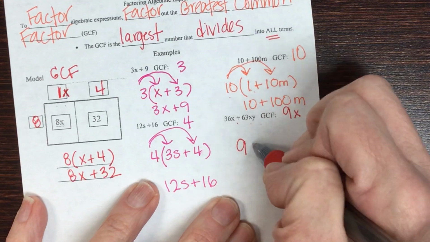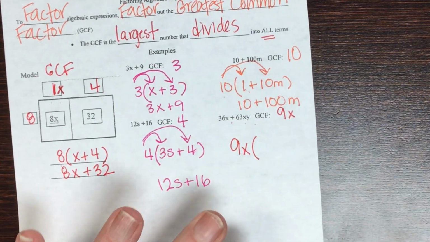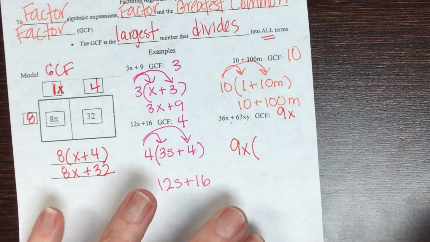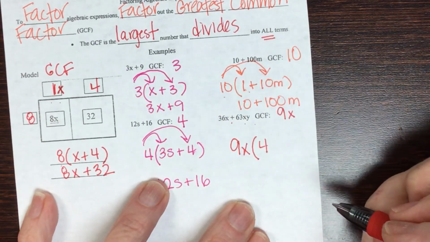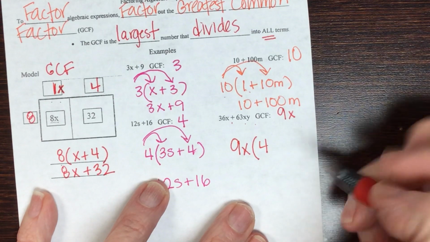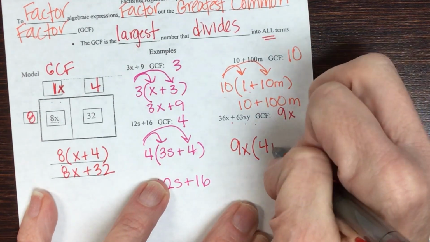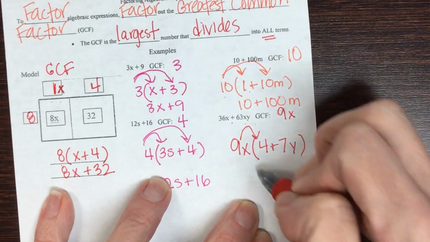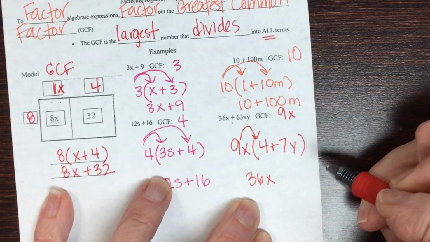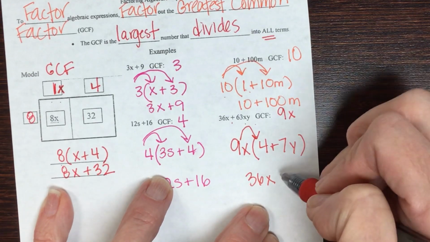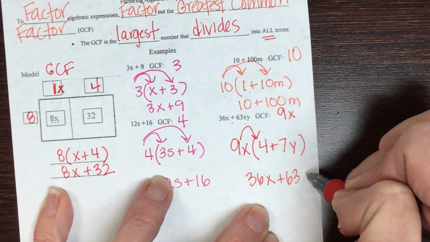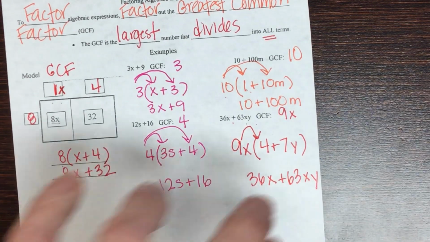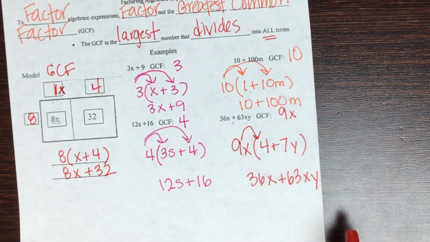So if I have 9x, what has to go on the inside to give me 36x? 4. Okay? Then how am I going to get 63xy? Plus 7y. Good. Let's check it. 9x times 4 is 36x. 9x times 7y would be what? 63xy. Now, I combined x and y here. Did I add or subtract them? No, I multiplied them. Okay, so you can combine them there.